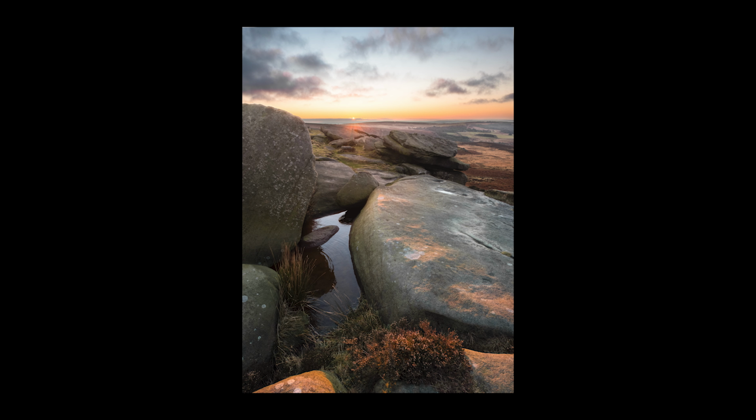Here's an image that doesn't work compositionally at all. There's no visual flow in it. There's lots of distracting elements in it, and yeah, it just doesn't work compositionally. So if we have a quick look, we've got the horizon here, which is too far up in the image, if you like. It would be better if it was lower down.